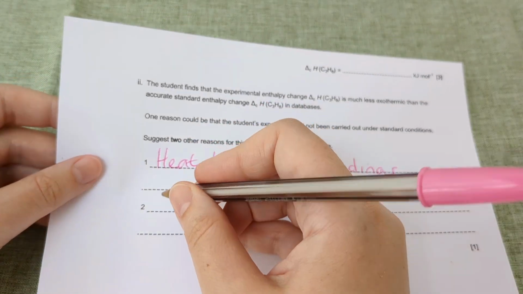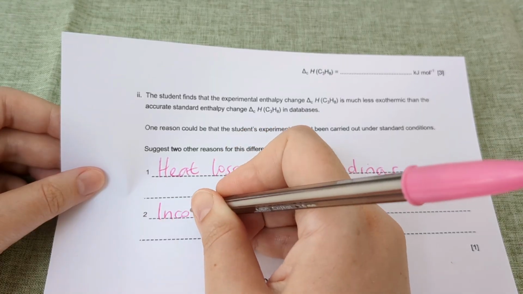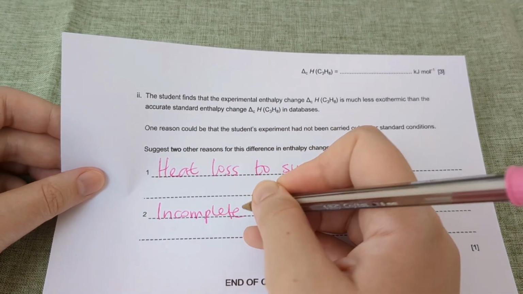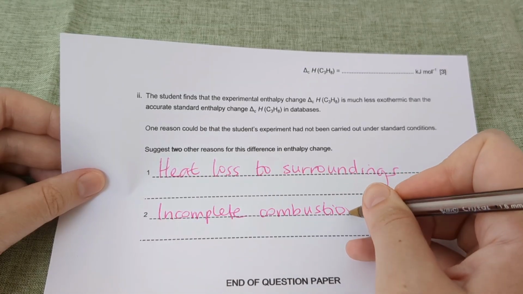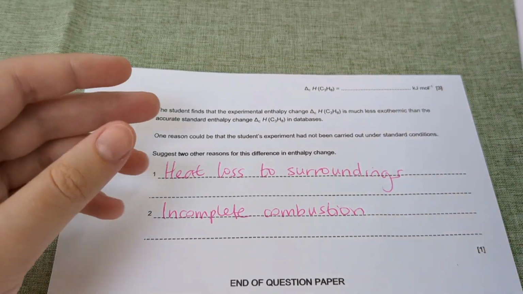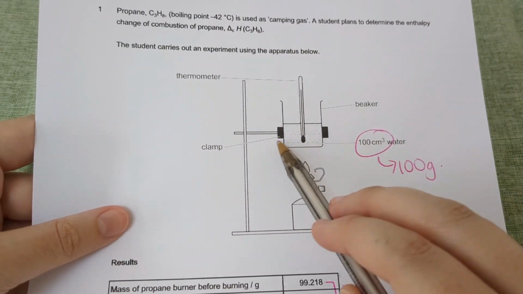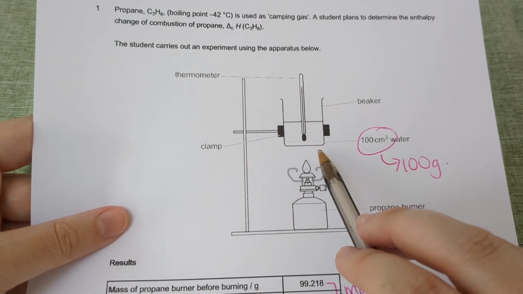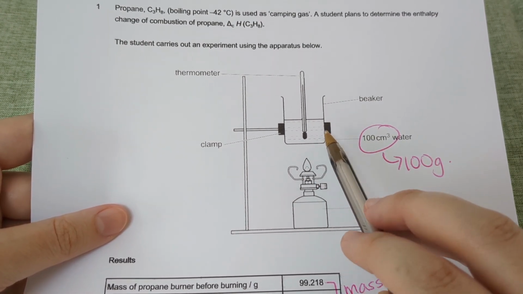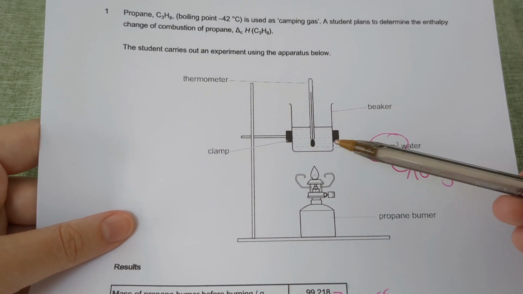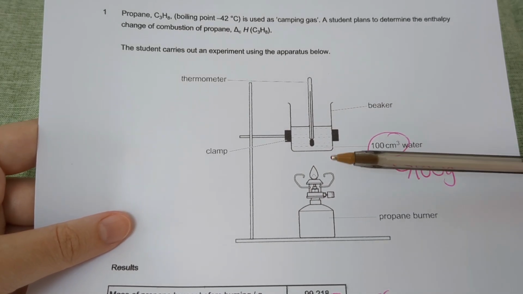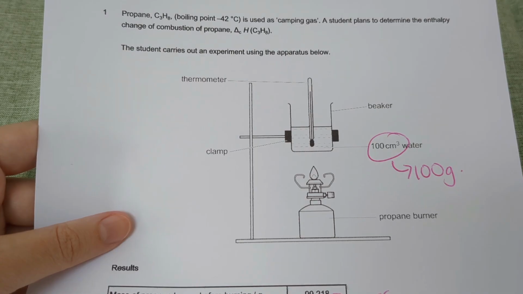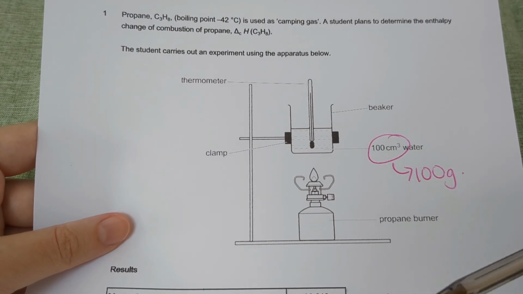Another reason is incomplete combustion. So when we do these kinds of experiments in the lab, often you'll see a black substance forming on the bottom of the beaker or calorimeter or test tube or whatever you use to hold your water. And that is soot, and soot is a product of incomplete combustion. It's carbon. Another product of incomplete combustion is carbon monoxide, but we can't actually see that.